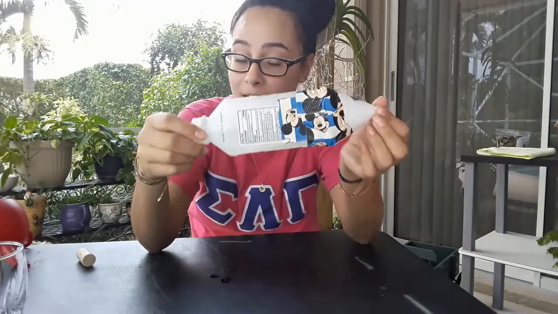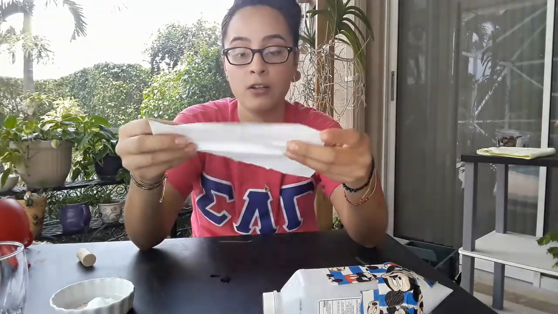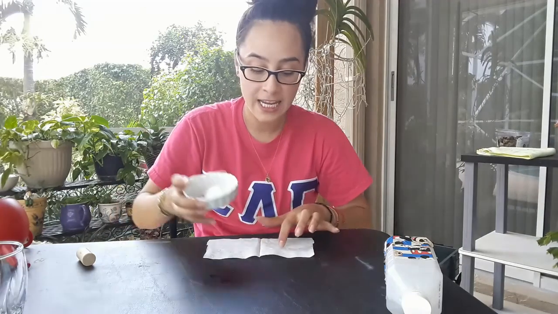All right, so we have half of the rocket fuel ready. Remember, do not put the baking soda in, not yet. What you're going to do instead is you're going to use this napkin to be the capsule that's gonna hold all of your baking soda. So you wanna make sure that your napkin or paper towel is thin. You're gonna open it up and you are going to pour all of your baking soda in the middle, long ways or hot dog ways.